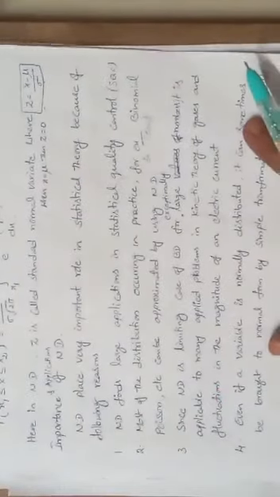Next, since the normal distribution is a limiting case of the binomial distribution for exceptionally large numbers, that is, a large number of values n, it is applicable to many applied problems like the kinetic theory of gases and fluctuations in the magnitude of electric current. These are all applications of the normal distribution.